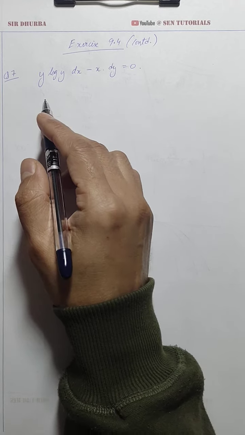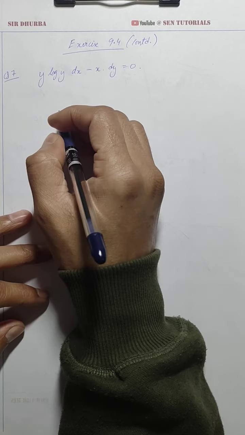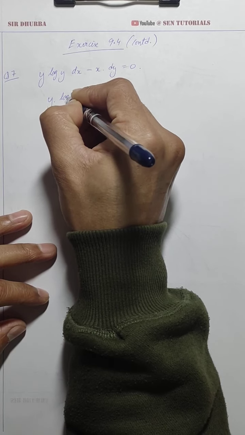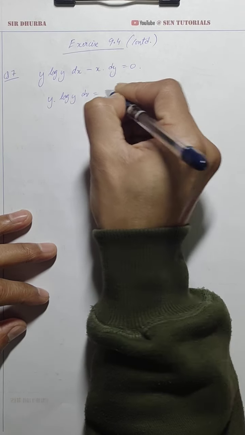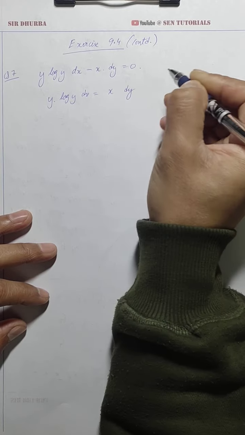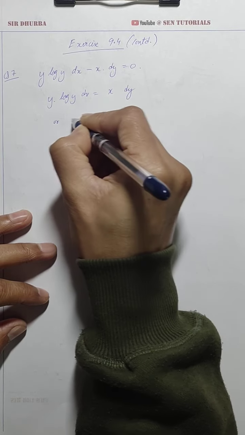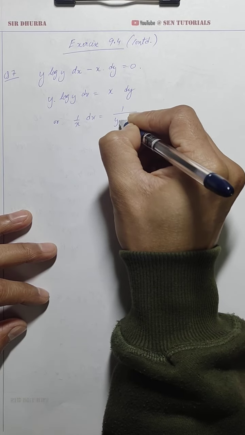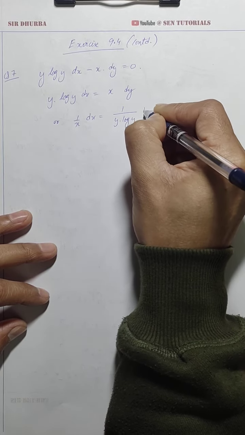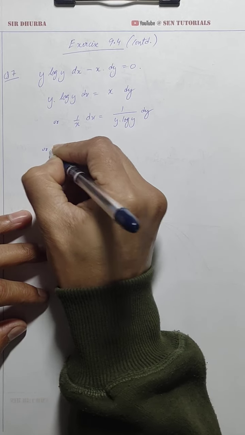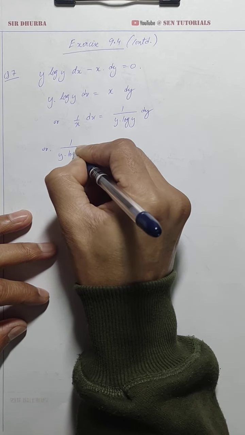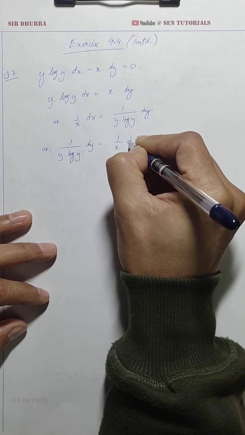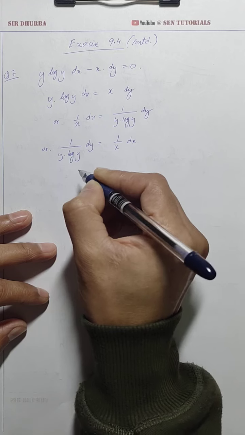Continuing with question number 7. Separating the variables. That's y log y dx equal to x dy, or 1 by x dx equal to 1 by y log y dy. This time I'll try to write y on this side. That helps, I think, with the constant with respect to the textbook now.